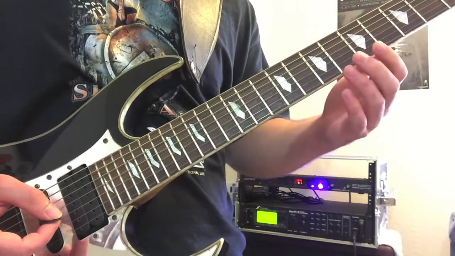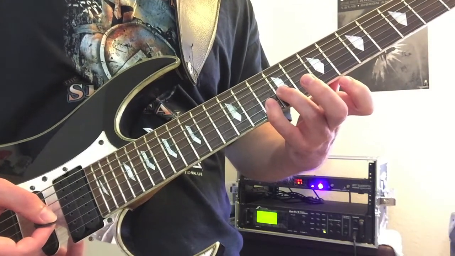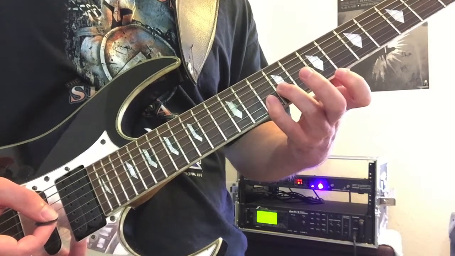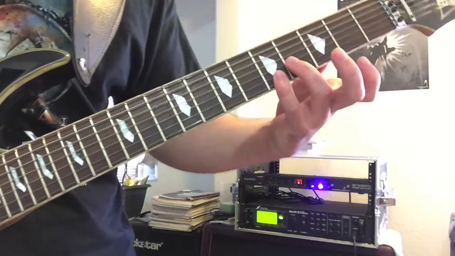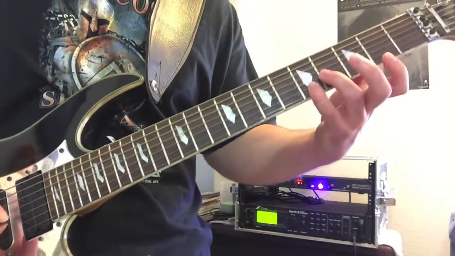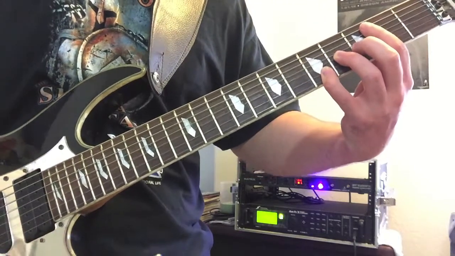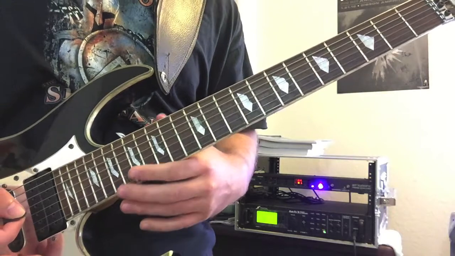Next step is we're going to move that shape that we initially had, 9 on G, 10 and 10 on the top 2 strings, down to ring finger 4th fret, and pinky is now on 5 and 5 of the top 2 strings. Same move, bend the G string up. And that gives us our A chord.